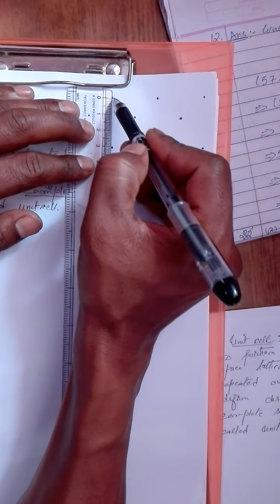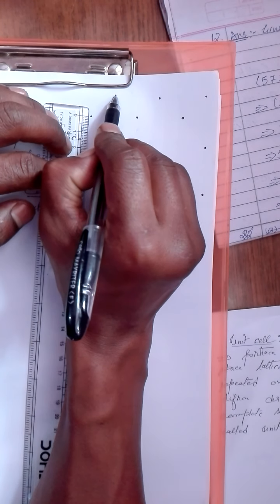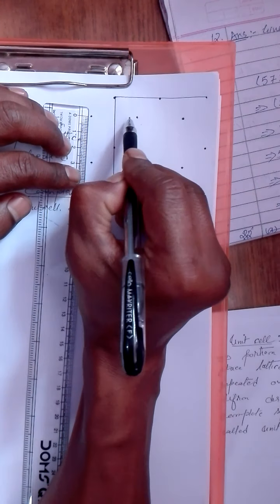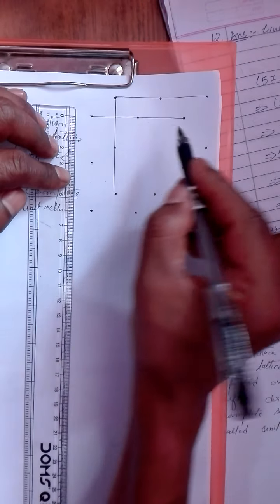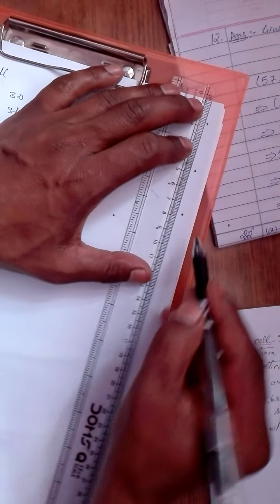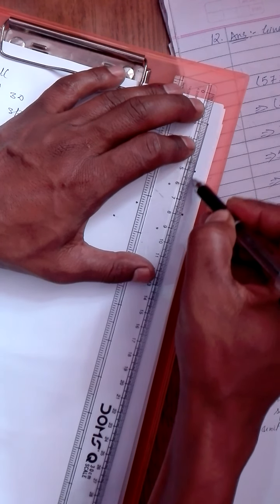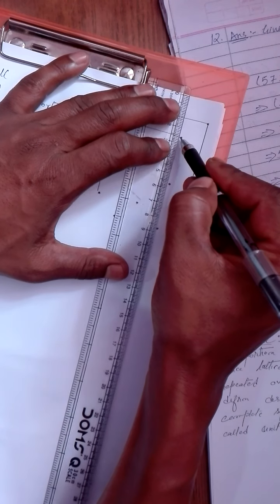I'm going to join all these points by a straight line just to find out the geometry of a crystal lattice. Observe carefully. I'm going to join this point now. I'm going to join this point. Then I'm going to join this point. I hope you are able to see. I'm going to join this point as well.